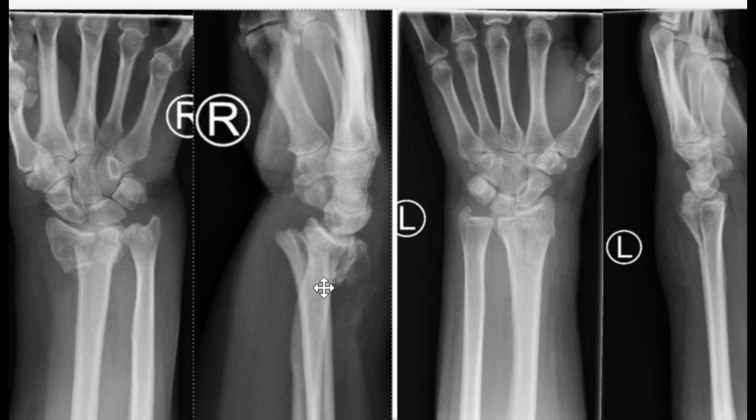So this fractured distal fragment has displaced dorsally, and also the fractured fragment has displaced towards the radial aspect. This is the ulna and this is the radius. This is the radial aspect and this is the ulnar aspect.